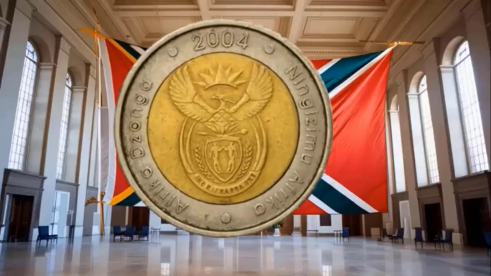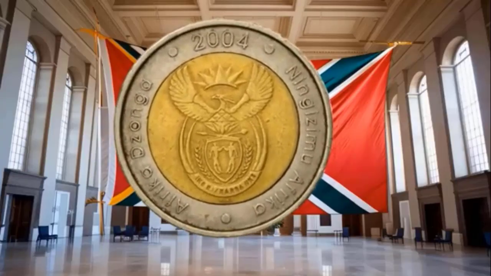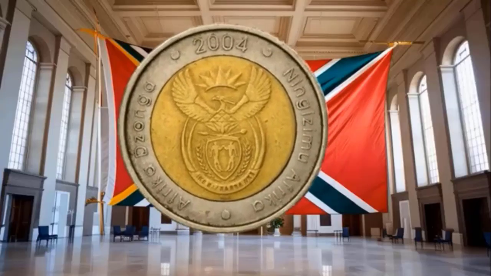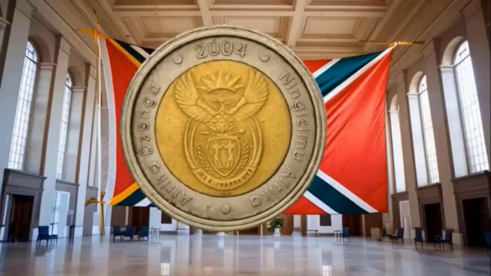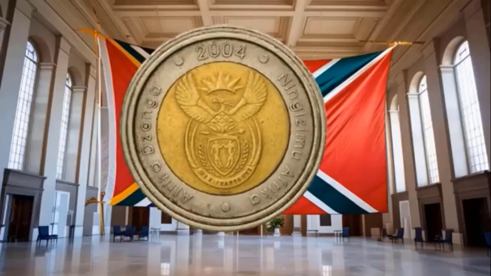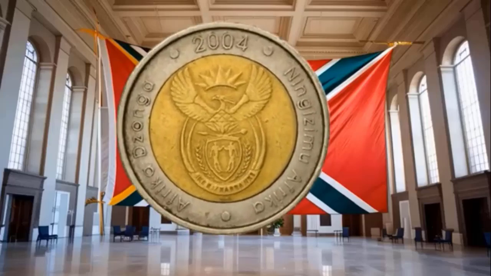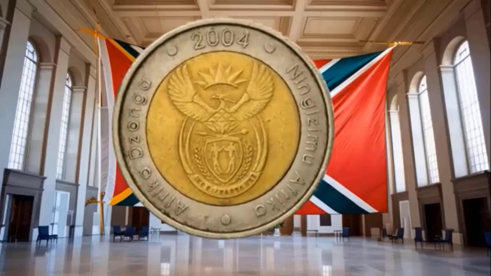So in 2004, a new 5 Rand was born, not just redesigned, but reinvented. It became the first bimetallic circulating coin in the country, with a bold outer ring of nickel brass and an inner core that gave it a distinct identity. It had new security features, a unique look, and a renewed mission: protect the currency from fraud.